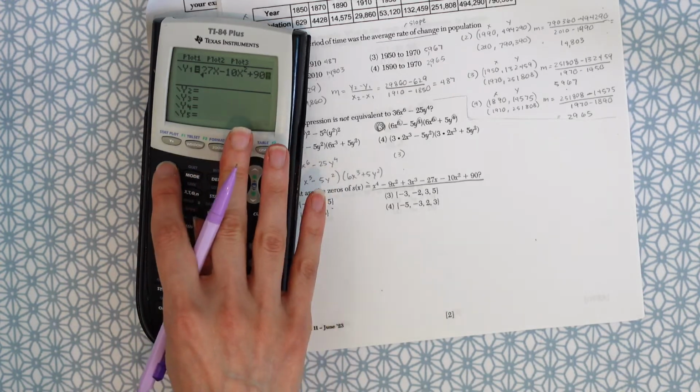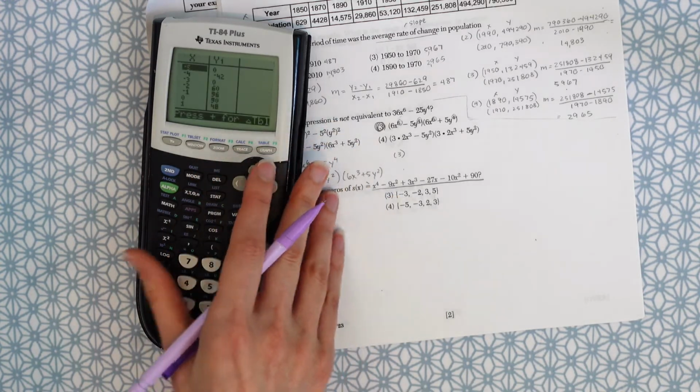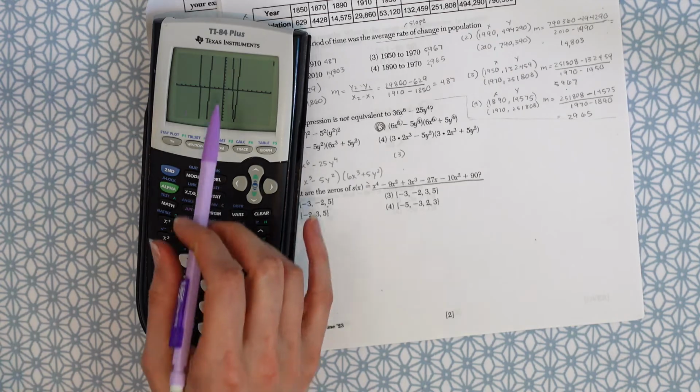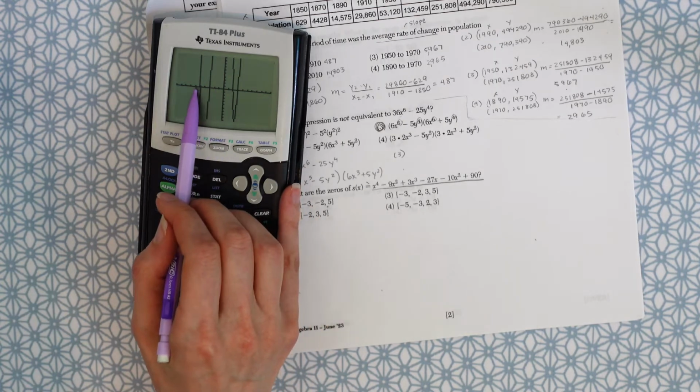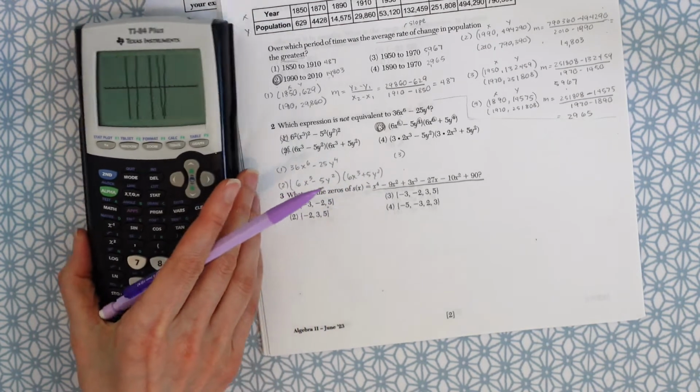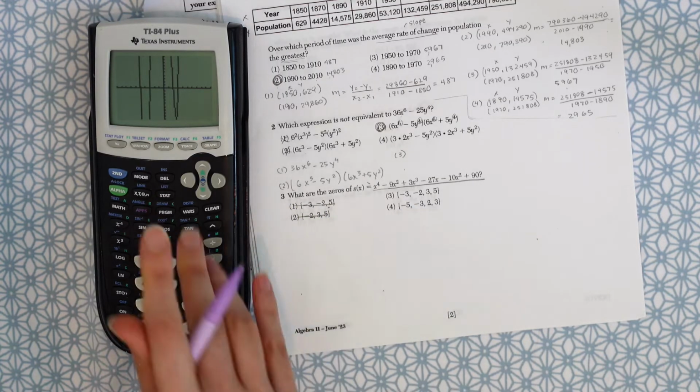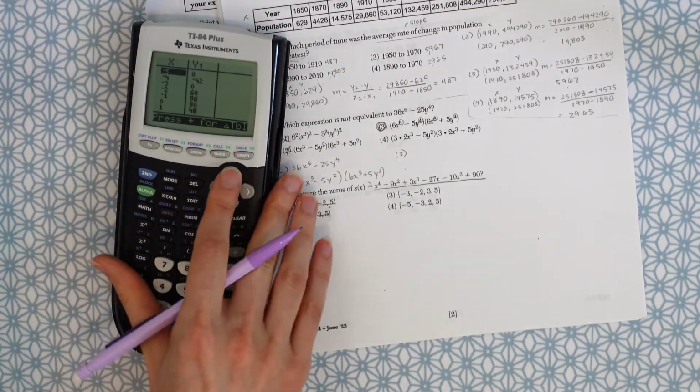So let's graph it. So you can see based on the graph we're going to have 1, 2, 3, 4 answers for x. So already we can cross out 1 and 2. And then we could just check by looking at our table.